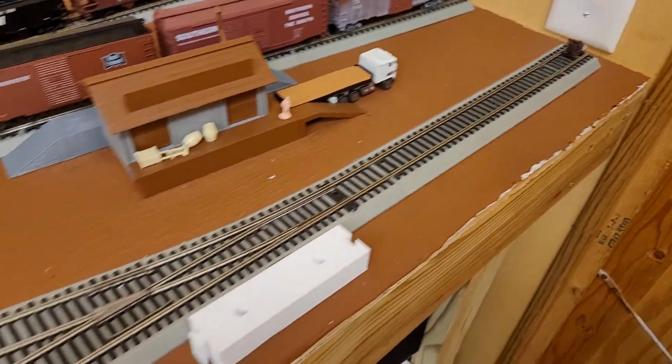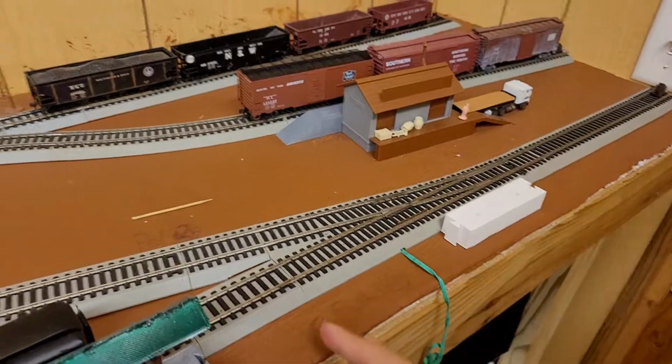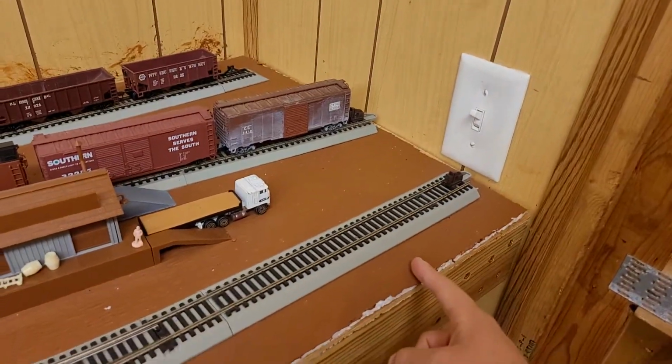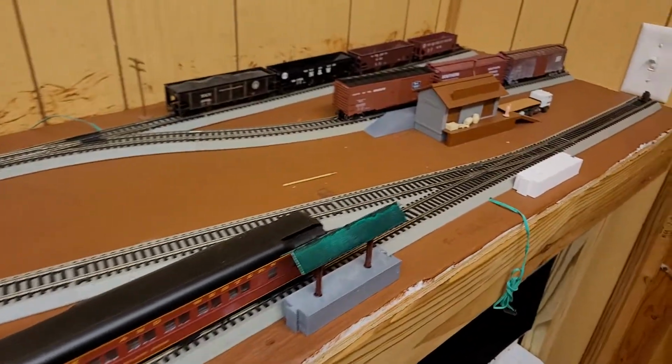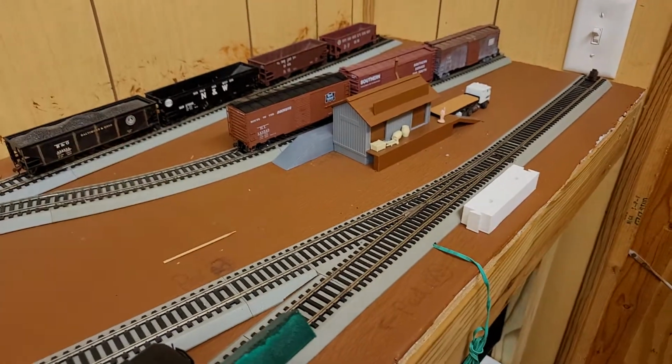That's the logic I have behind using a restricting signal right here, because right after this one, the train's going to stop. And I'll also use a similar logic for this signal right here, which I will show you.